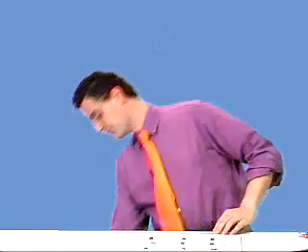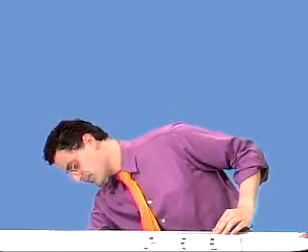Now, just using those methods, we can solve this system using this matrix. What's the goal? The goal at the end of the day would be to have a matrix that looks like this.